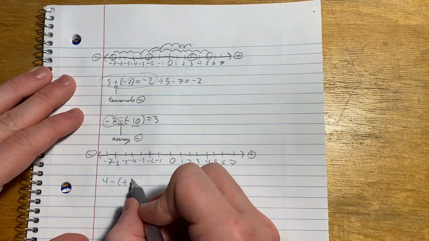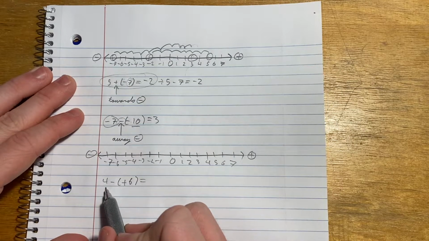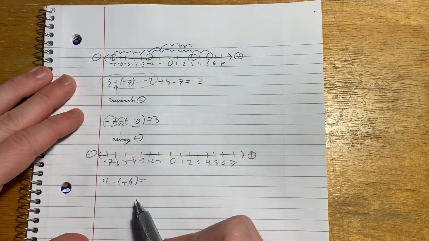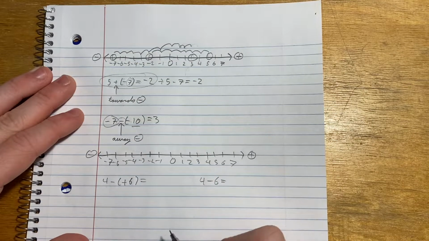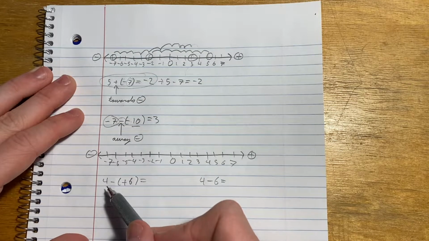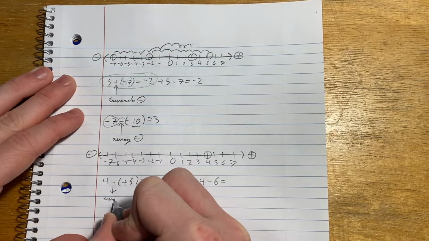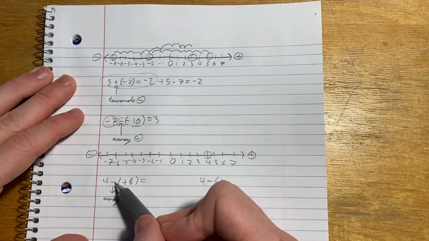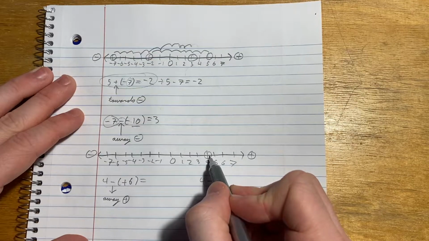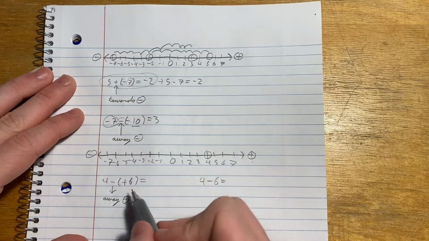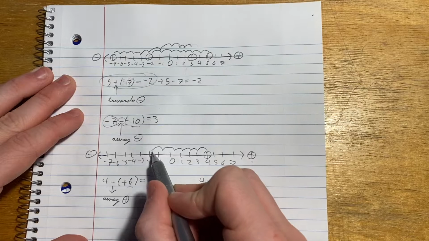This one over here should be fairly simple, given that we're starting with 4 and then subtracting plus 6, which is the same as writing 4 minus 6. But at the same time, we can also use the number line by identifying 4, interpreting the minus as away, meaning we're starting at 4 and going away from the plus 6 times. 1, 2, 3, 4, 5, 6.